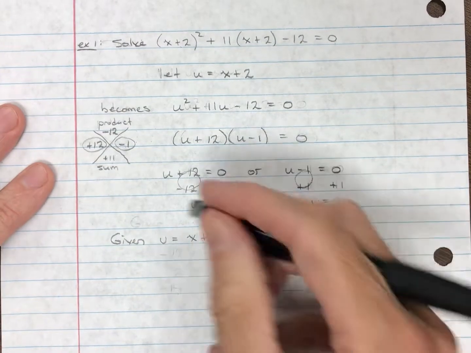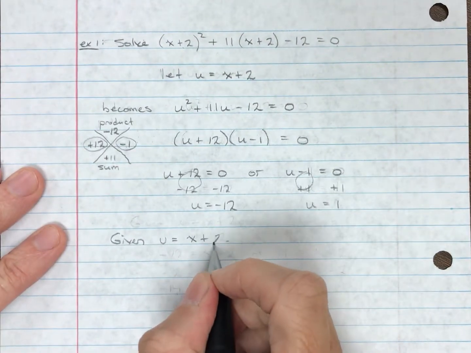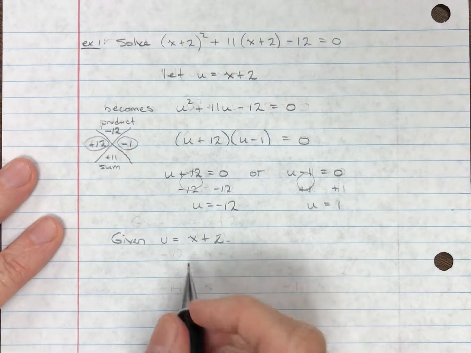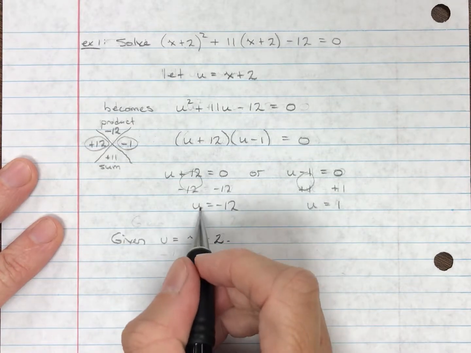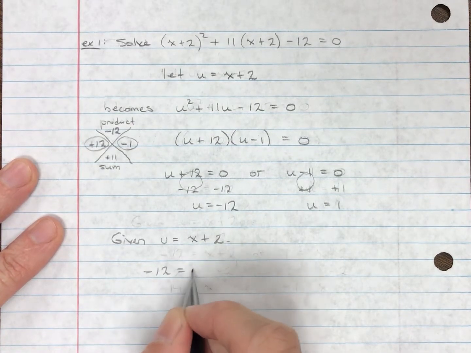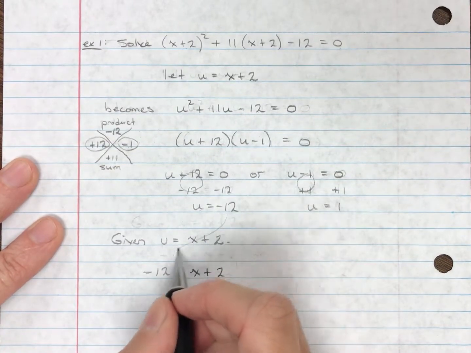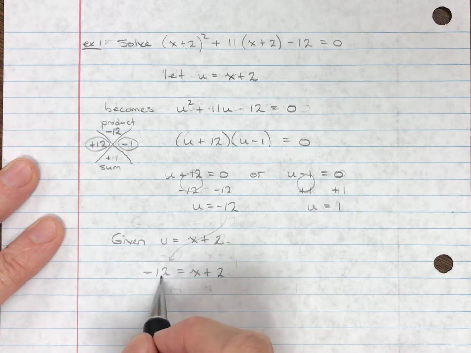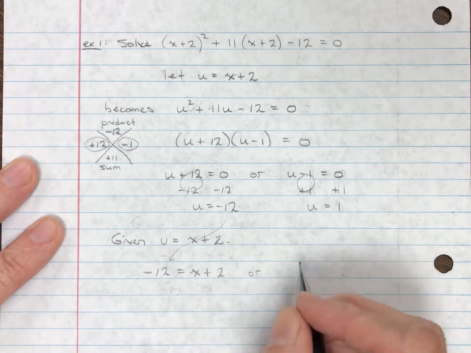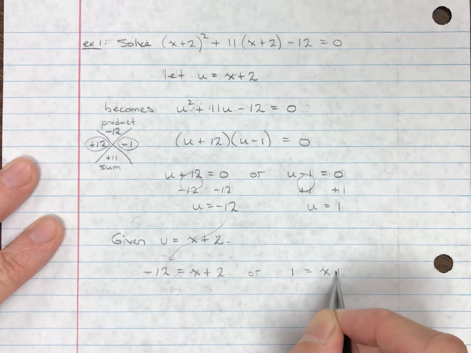Excuse me, I wrote down x plus 12 and I said 2. U is equal to x plus 2. So we have u equals negative 12, so we have negative 12 equals x plus 2. Again, here's the negative 12 coming down and substituting for u. Or we have 1 equals x plus 2.